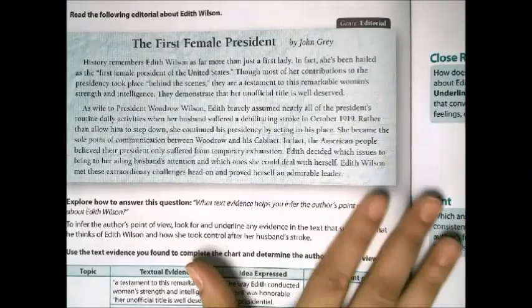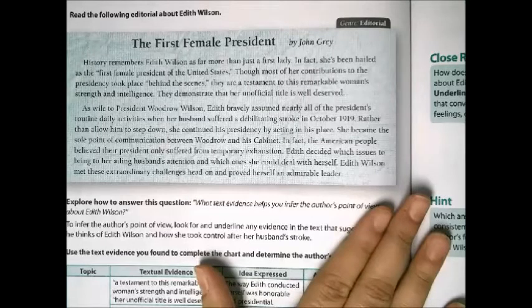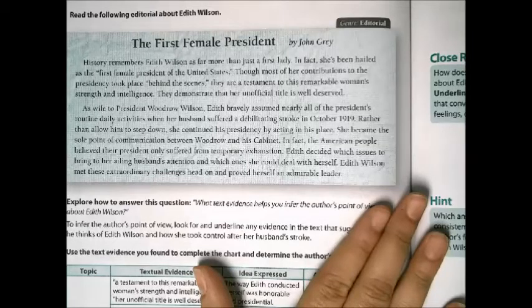Okay, so it says, the first female president. So let's go ahead and read. History remembers Edith Wilson as far more than just the First Lady. In fact, she's been hailed as the first female president of the United States. Though most of her contributions to the presidency took place behind the scenes, they are a testament to this remarkable woman's strength and intelligence. They demonstrate that her unofficial title is well deserved.